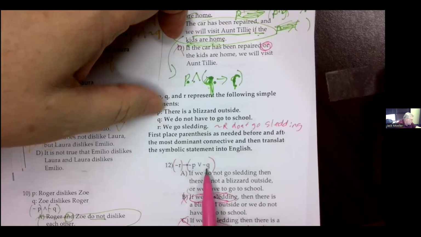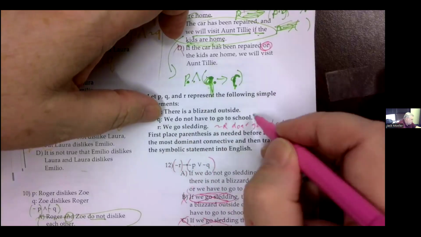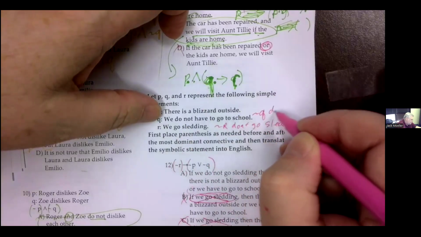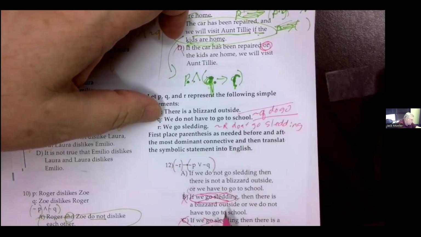And then not Q. Q is we do not have to go to school, so not Q is we do have to go to school. So if we do not go sledding, then there's not a blizzard outside, or we have to go to school.